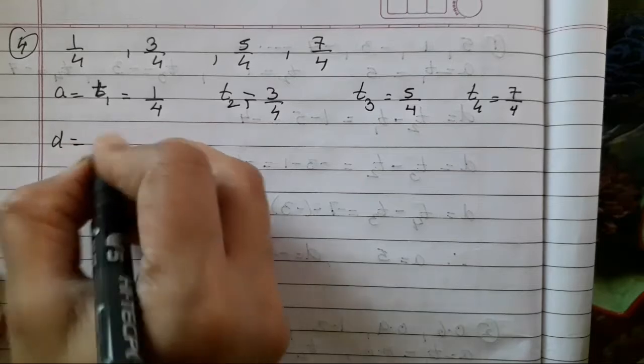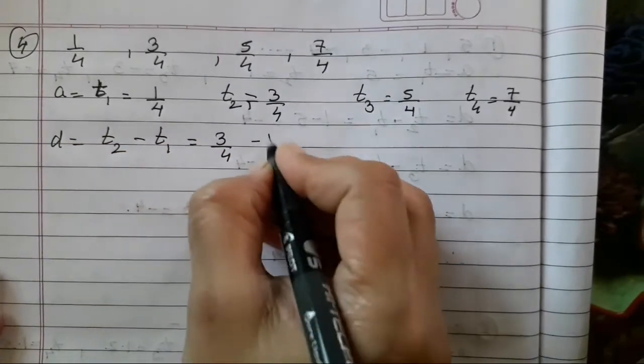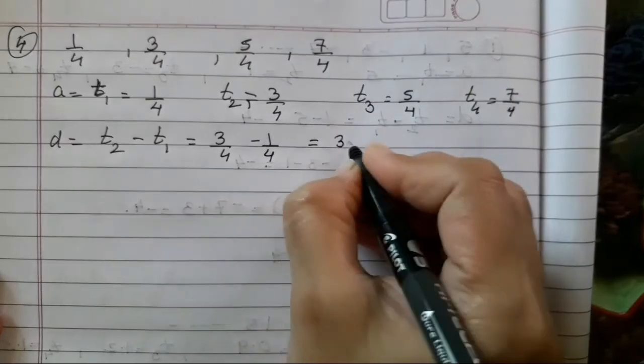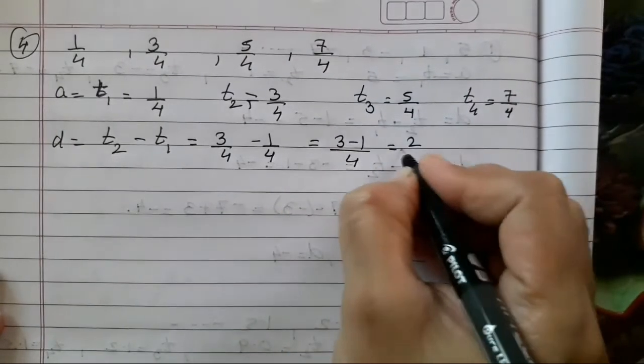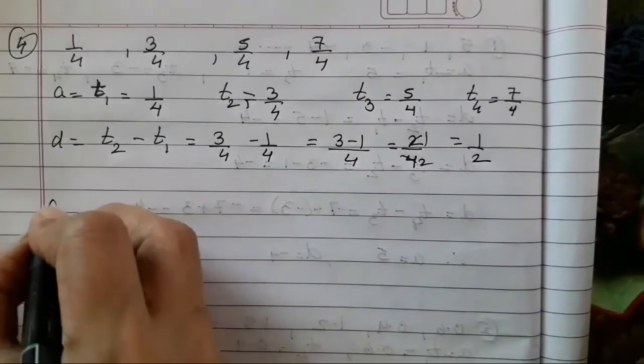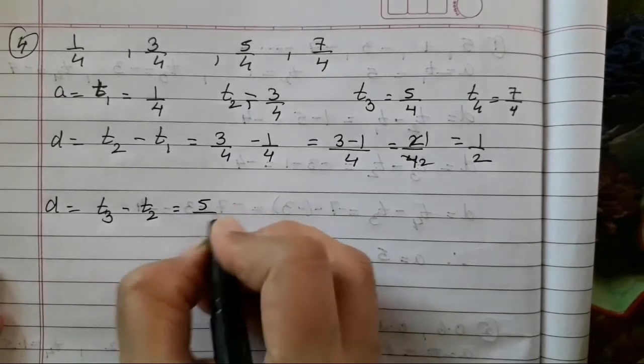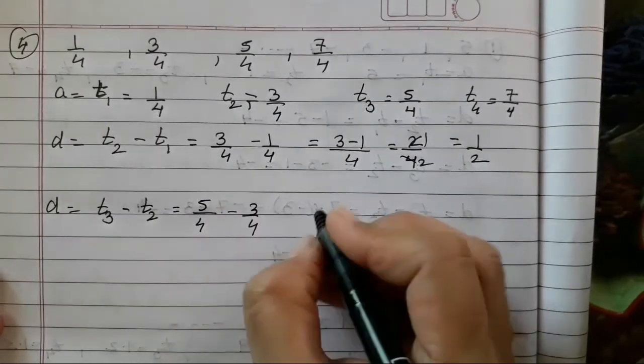For finding D, T2 minus T1 is 3 upon 4 minus 1 upon 4, which is 3 minus 1 upon 4, that is 2 upon 4, which is 1 upon 2. D is T3 minus T2, that is 5 upon 4 minus 3 upon 4.